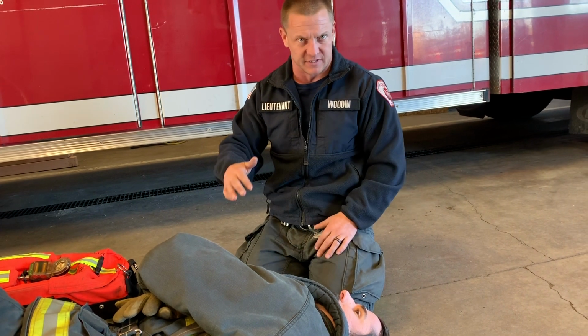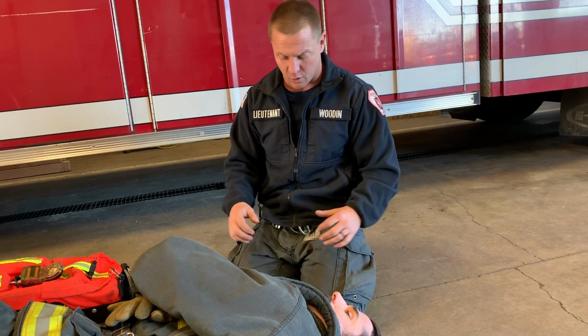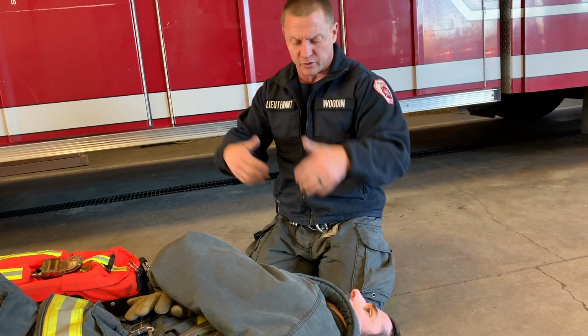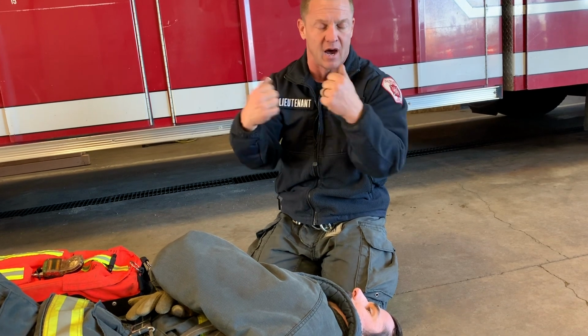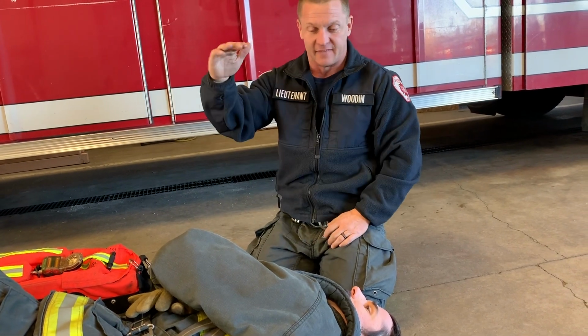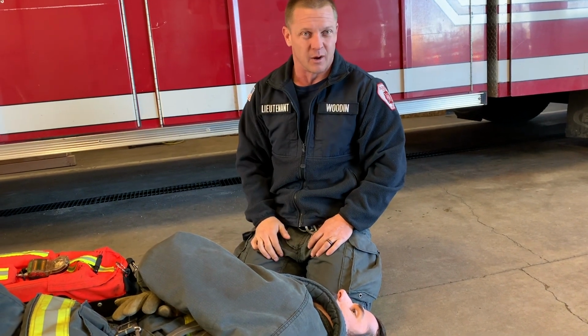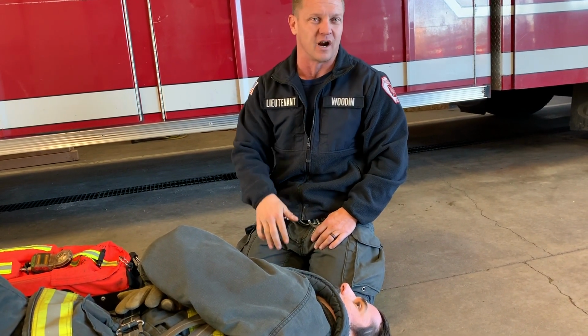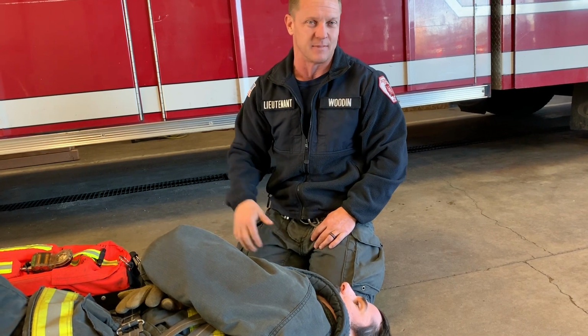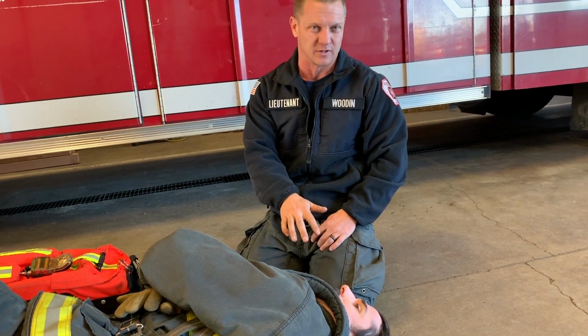There's kind of two options here, and it's conditions dependent. One way that I put this mask on is by sitting them up, getting behind him and putting the mask on. Again, that would be if conditions will allow it. If conditions are still pretty unbearable, I might want to leave the firefighter down on the ground and get this mask back on him while keeping him as low as possible.